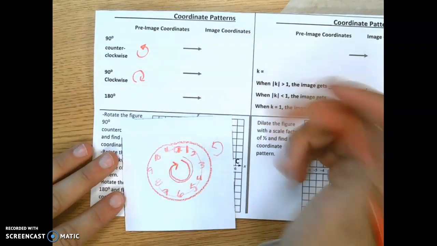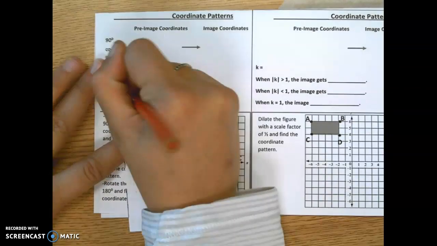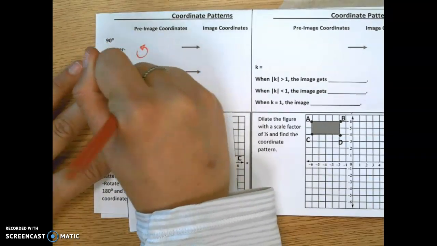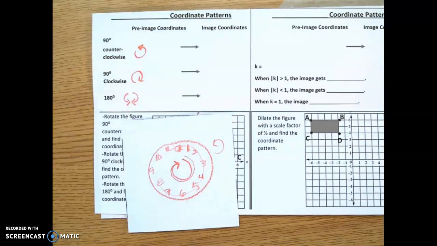Perfect. And then 180, it doesn't really tell us whether it's clockwise or counterclockwise. And that's because if you do a 180 one direction, you're going to end up in the same spot as if you do a 180 the other direction. So it doesn't really even matter which direction you're going.